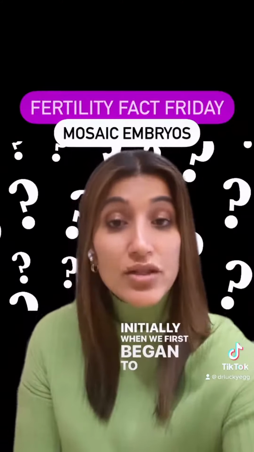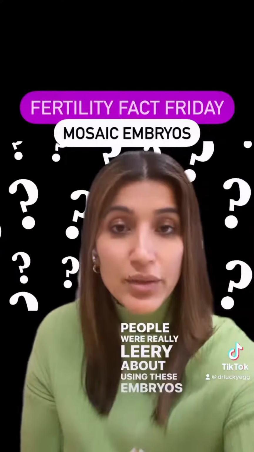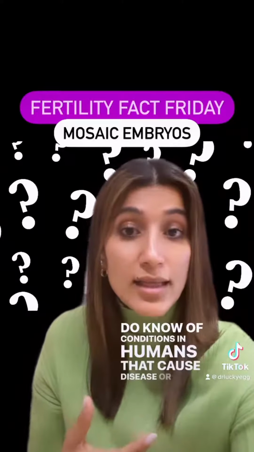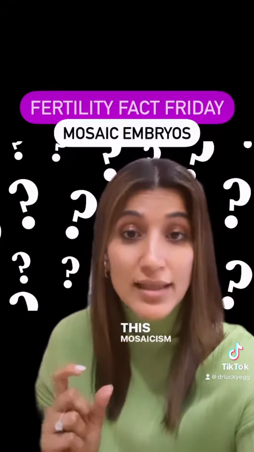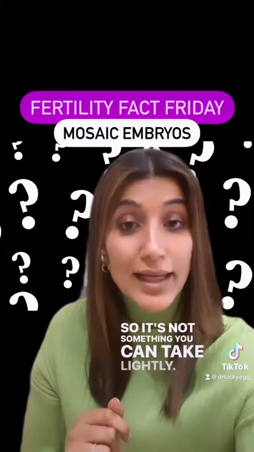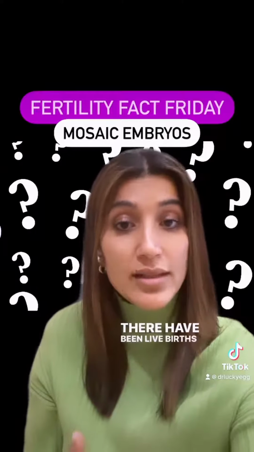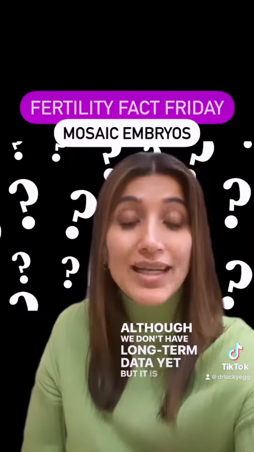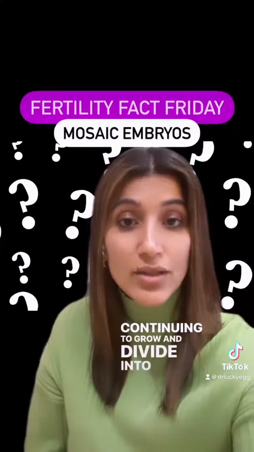Initially, when we first began to be able to detect mosaicism, people were really leery about using these embryos because we do know of conditions in humans that cause disease or other issues that have been linked back to individuals that have this mosaicism or mixture of different cell lines in their body. So it's not something you can take lightly, but we know that this doesn't always lead to disease, and there have been live births of seemingly healthy children, although we don't have long-term data yet, but it is possible that the embryo could self-correct along the way as it's continuing to grow and divide into a pregnancy.